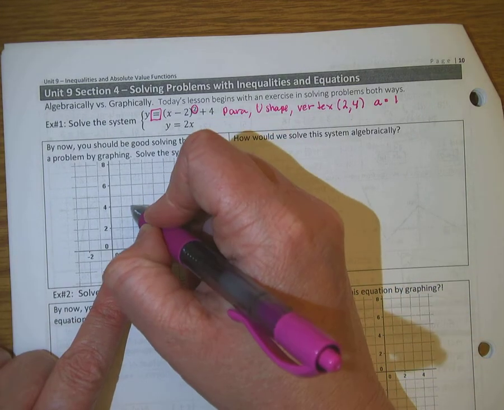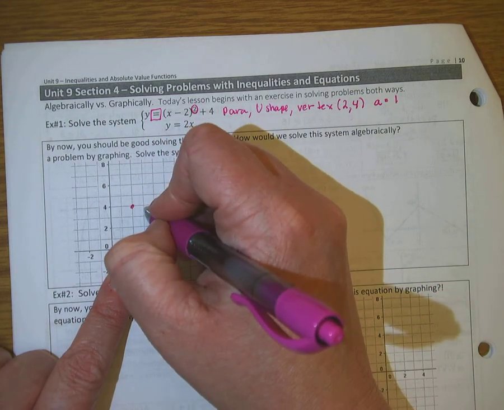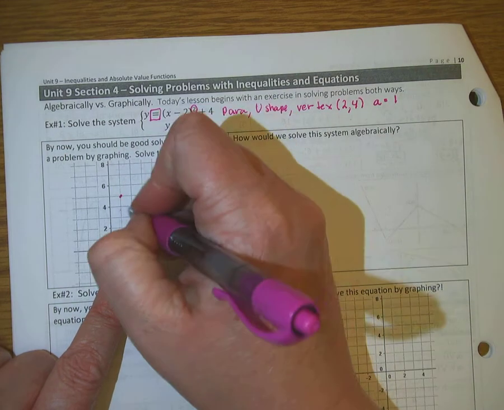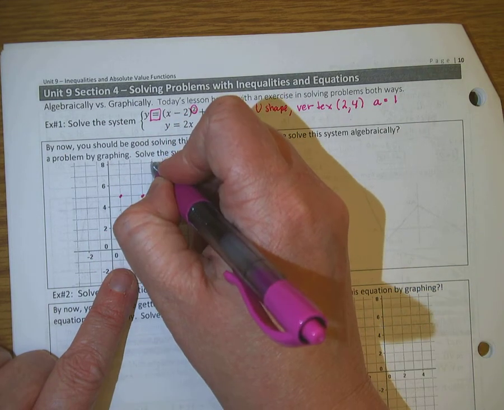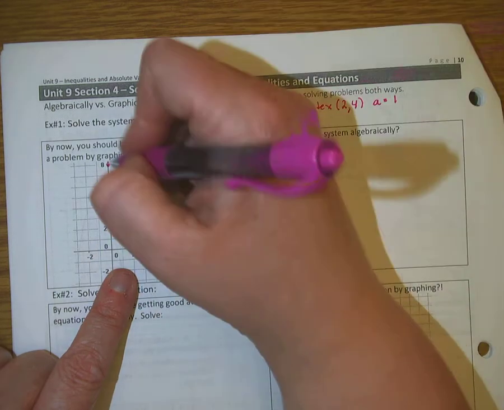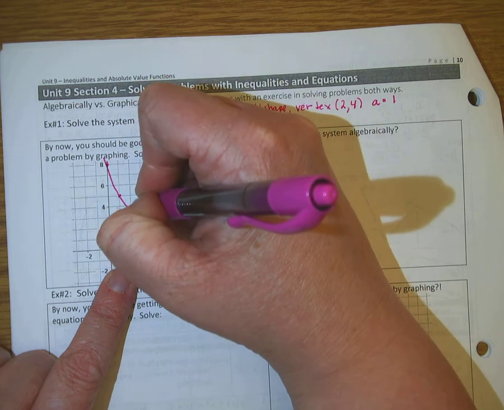And this is a normal curve, so I'm going to go right 1, up 1, mirror image on the other side, right 2, up 4. Okay, and it's an equation, so we connect our dots.